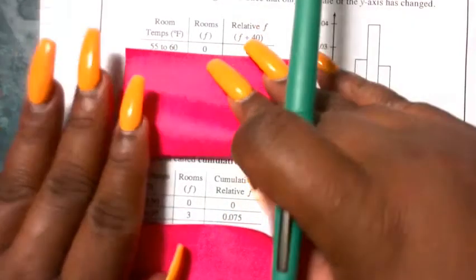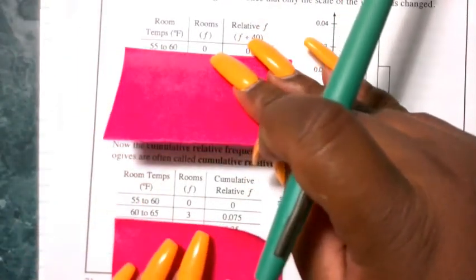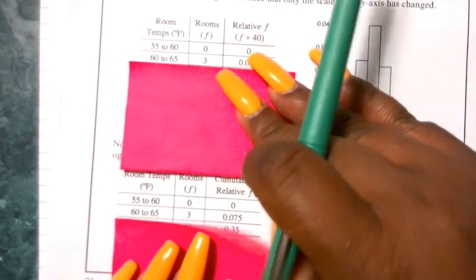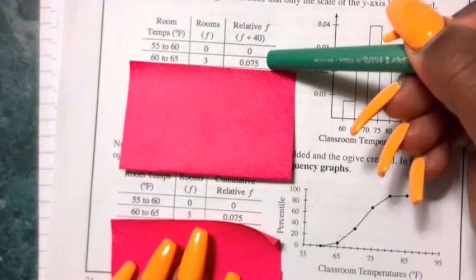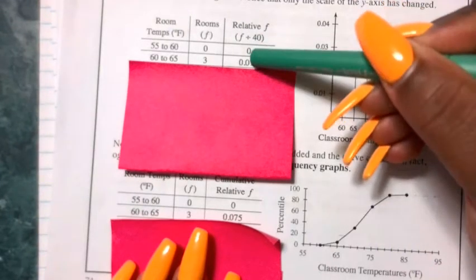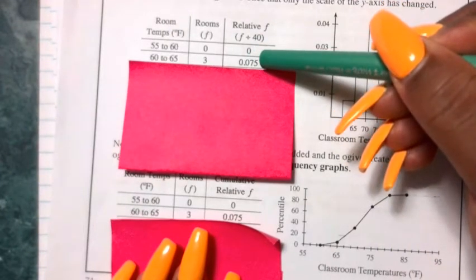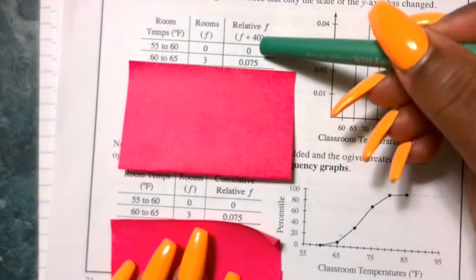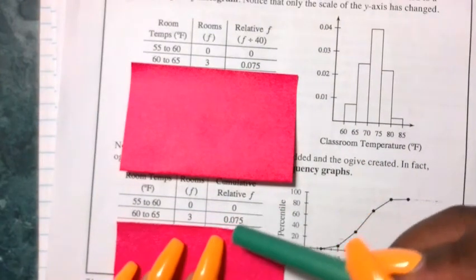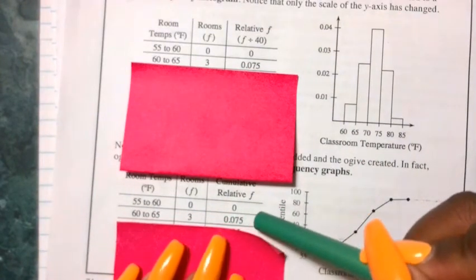And then for your second interval, 60 to 65, you're adding that frequency to what's above it. So 0.075 plus 0, you get 0.075.